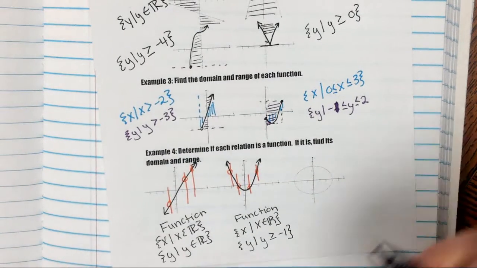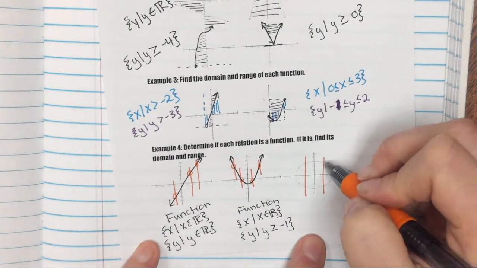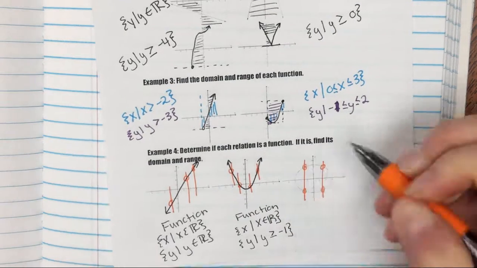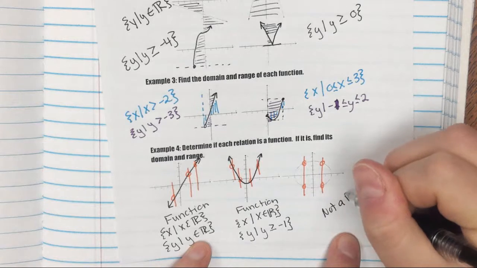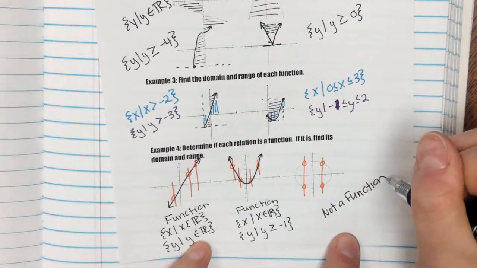My last example, if I draw vertical lines, I notice they touch in more than one place. So this one is not a function. And that completes our notes for today.